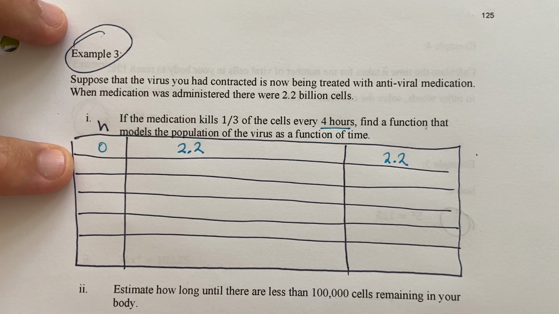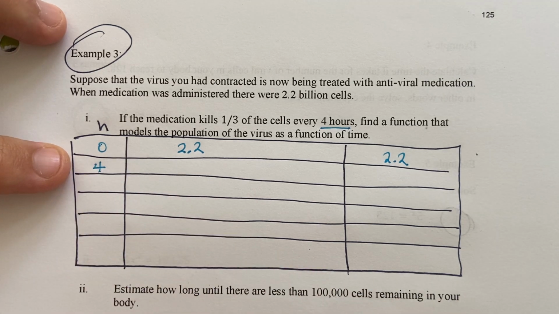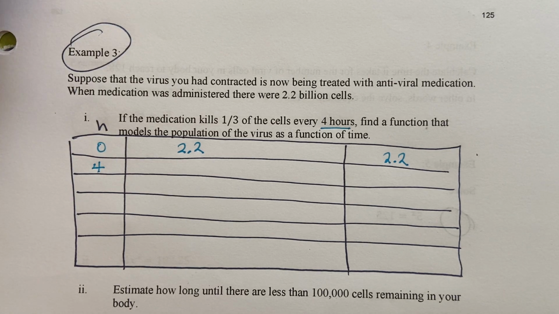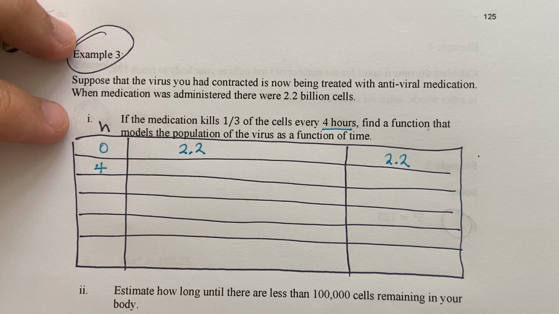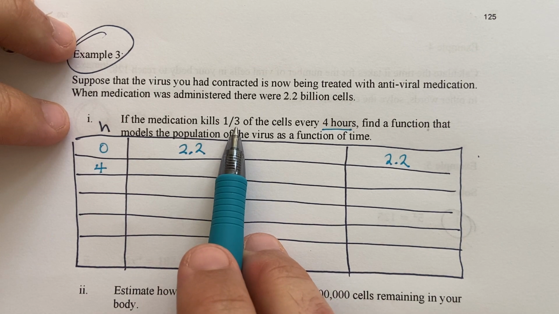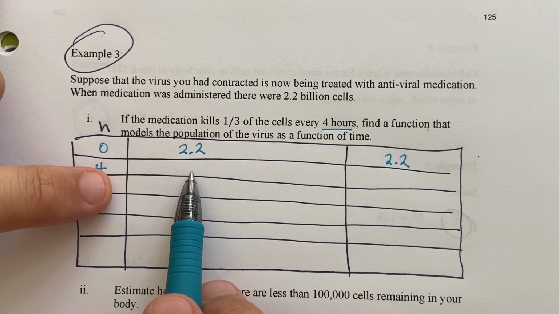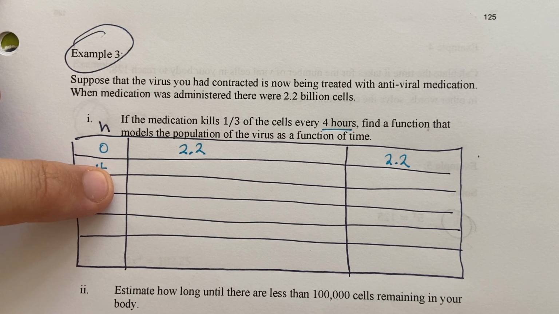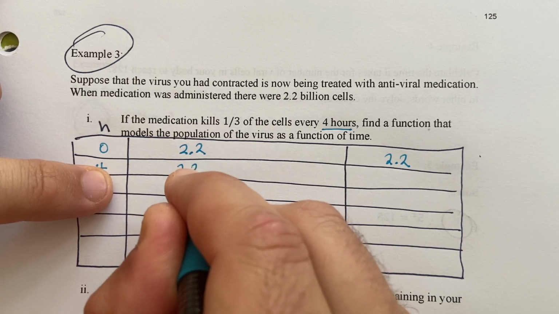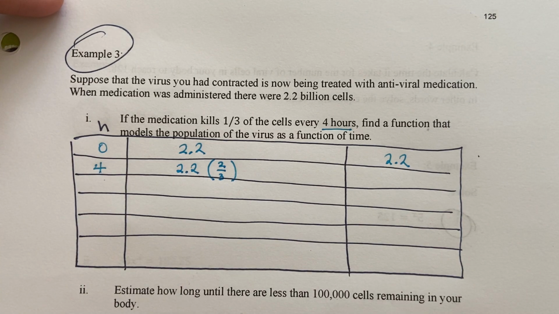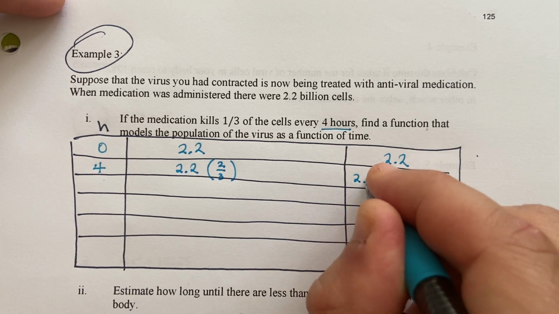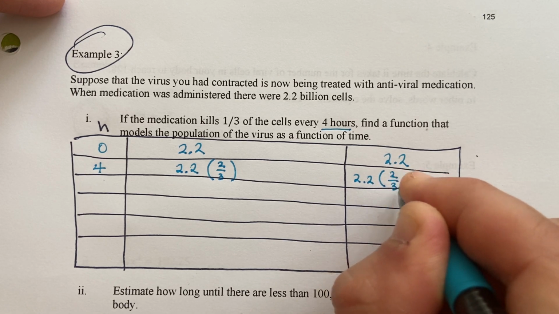Now I'm not going to go to hour 1, because it said every 4 hours. So I'm going to go to hour 4, because that's when this interesting thing occurs, right? It's not every hour that this third takes place. It's every 4 hours. So what I'm doing is tracking the living population. So if a third die off, that would mean that 2/3 survive, right? So I'd have 2.2 billion times 2/3. This would be the new living amount. So I'd have 2.2 times 2/3.